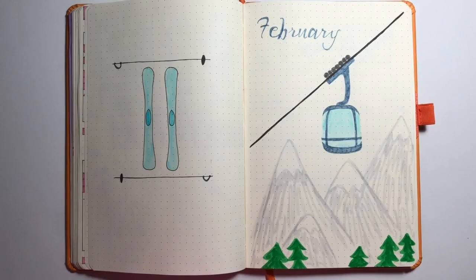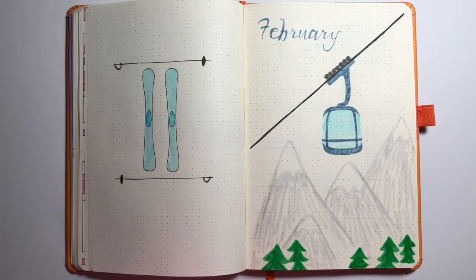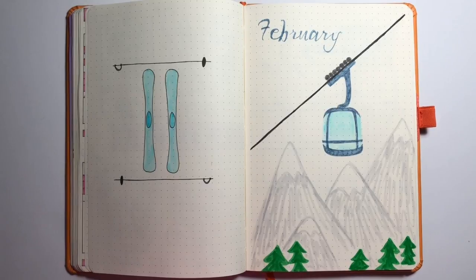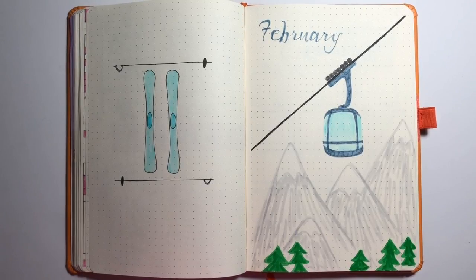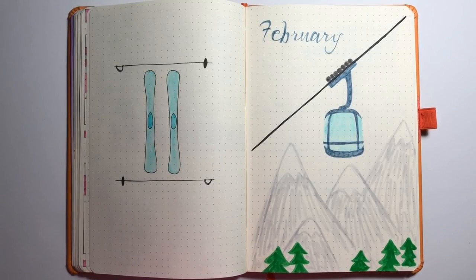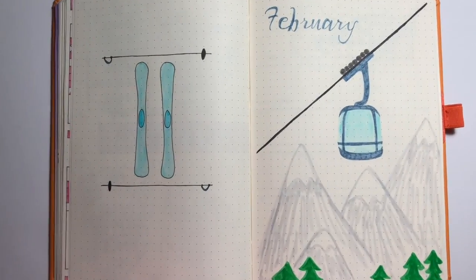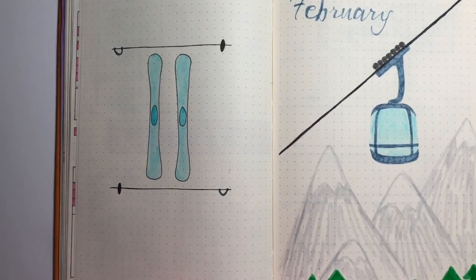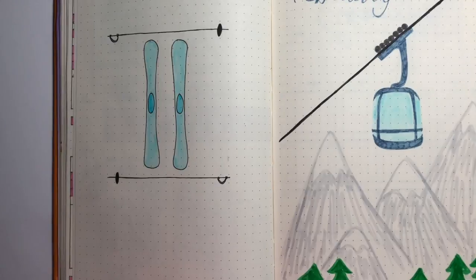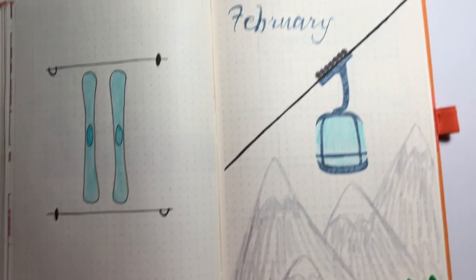Hello and welcome to my February flip-through video of my spread for the month. My theme for this month is a ski resort, and I have never themed my months before in the past, but I've seen a lot of other people doing it and I wanted to try it out this month.